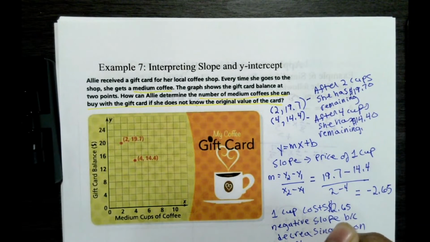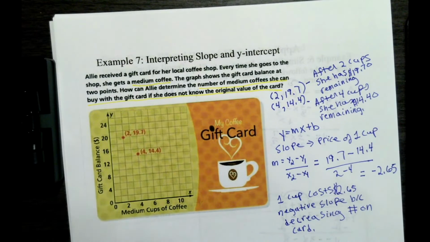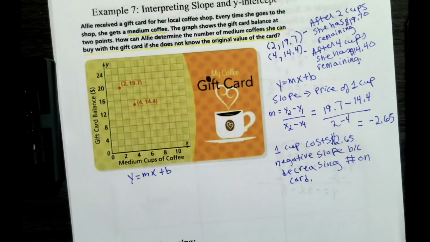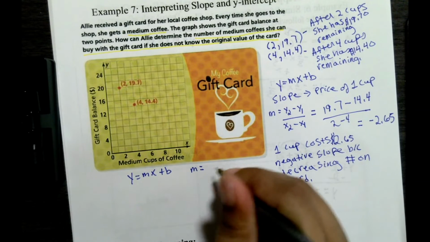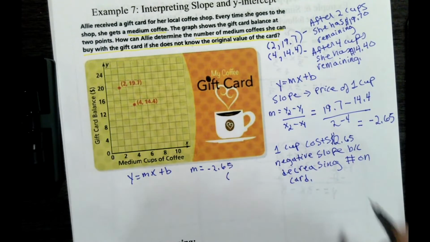Alright, so we figured that out. Now we need to figure out the line. We need to figure out the y-intercept. The y-intercept is going to tell us the original amount she had on the card. So let's do it. Well, remember y equals mx plus b is our formula. So I'm going to move that up. So we have our m. It's negative 2.65, and we have a point. We can choose either. I'm going to choose 2 and 19.7.